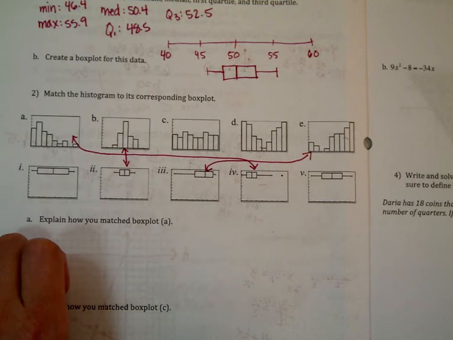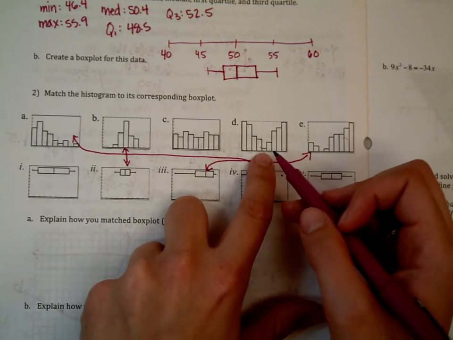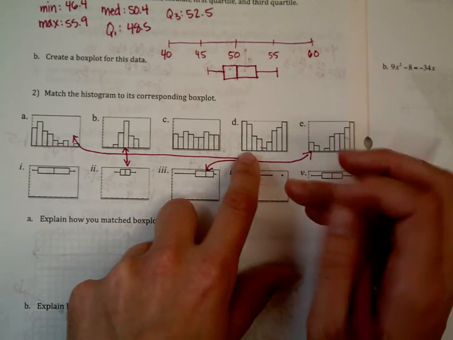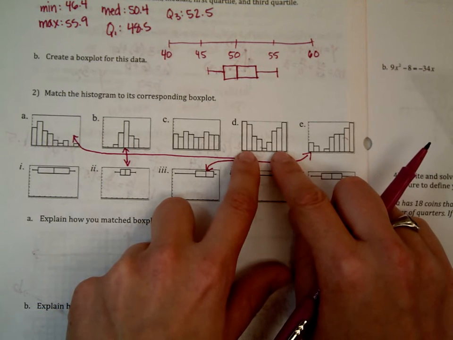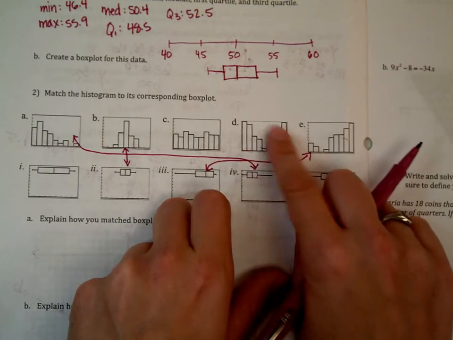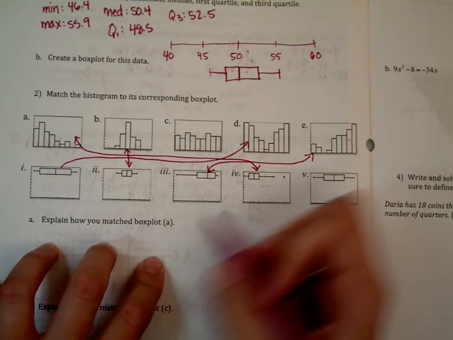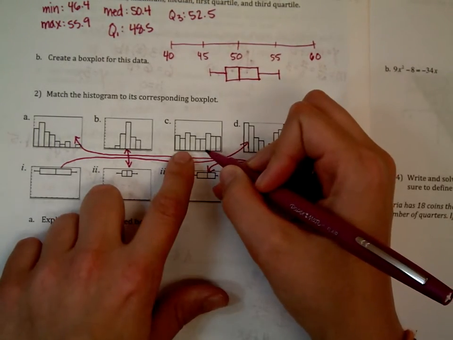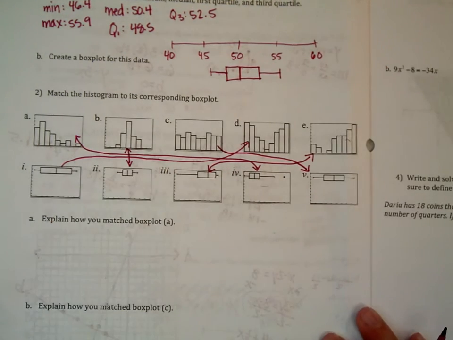So I think that in part D, the middle 50% of the data, because there's smaller amounts of data in the middle, to get a middle 50%, it's going to be more spread out. So the middle 50% is going to be more spread out in box D. So that would match with this plot. And in box C, the middle 50% of the data is going to be less spread out. So it would match with box 5.